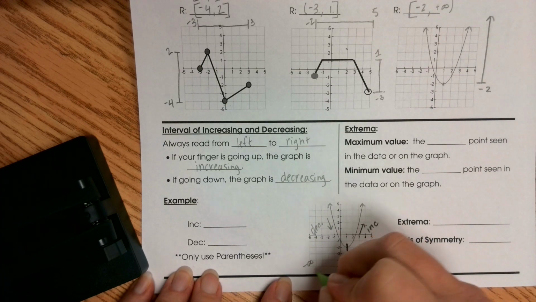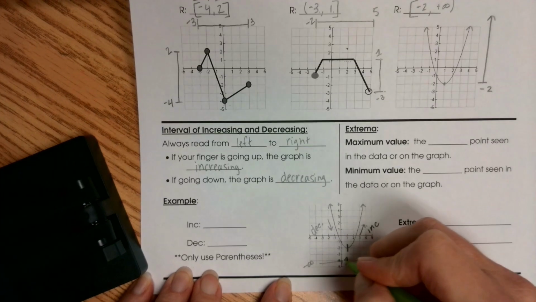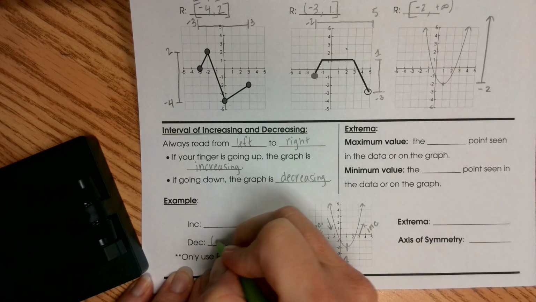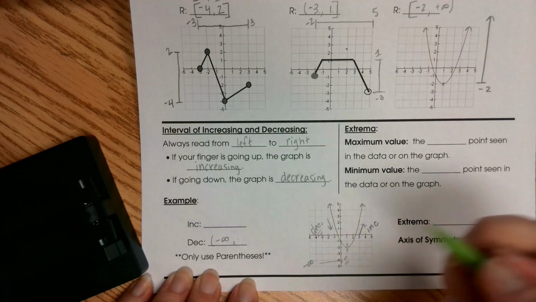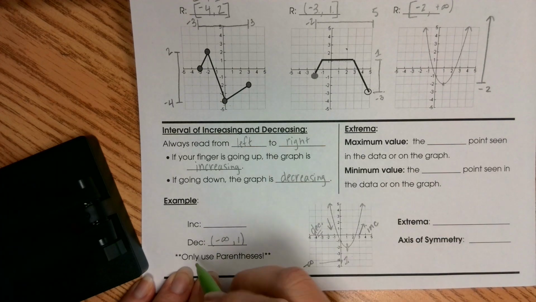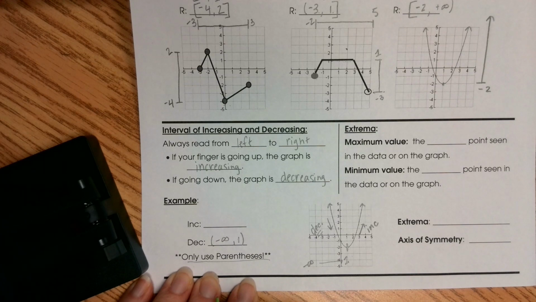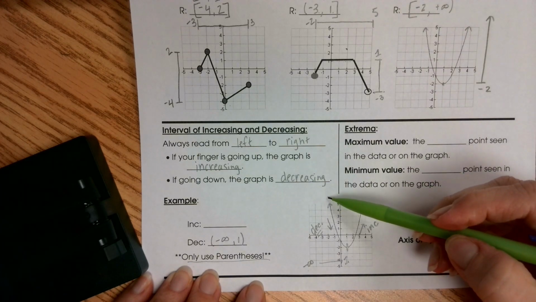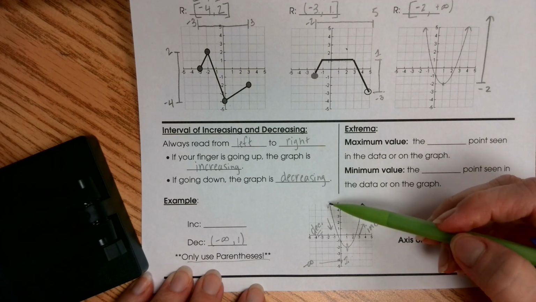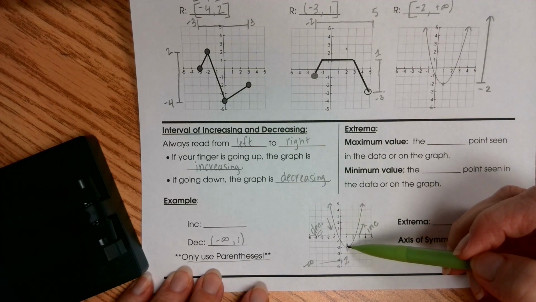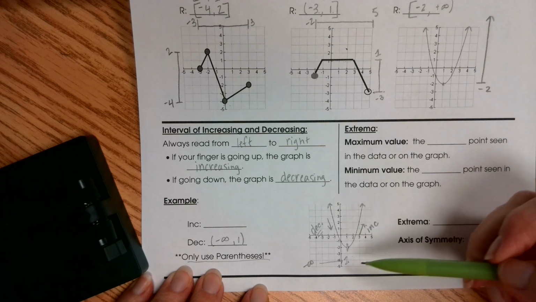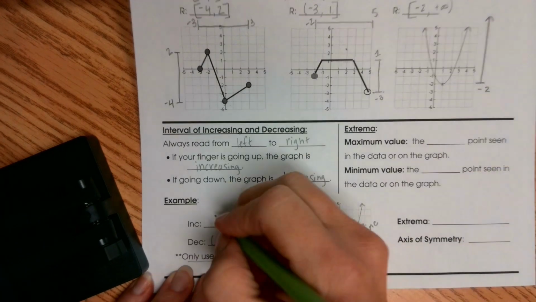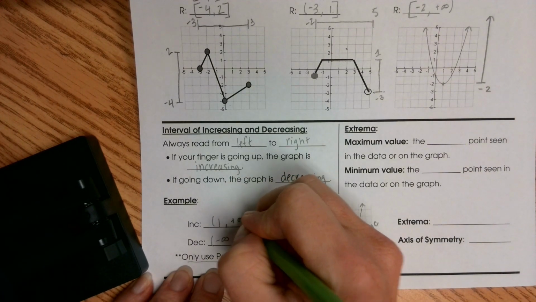So my interval of decrease is negative infinity to 1. Only use parentheses every time you do the intervals of increase and decrease, always. So for my decrease, you'll always use one of your infinities, but it's going to stop decreasing at 1. At 1, it's going to start increasing as I read my graph from 1 to the right. So my interval of increase is going to go from 1 to positive infinity.